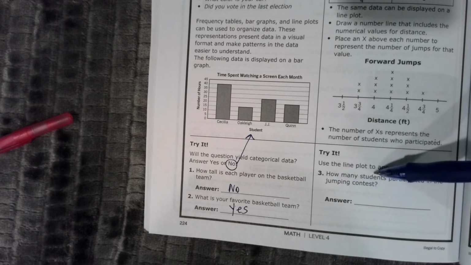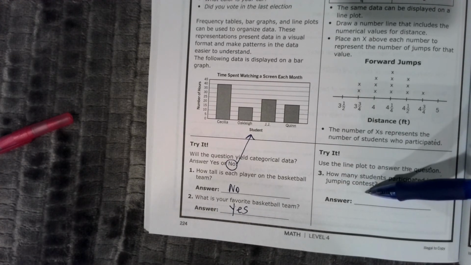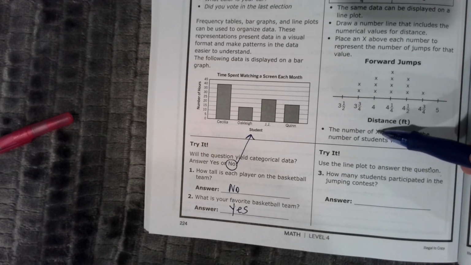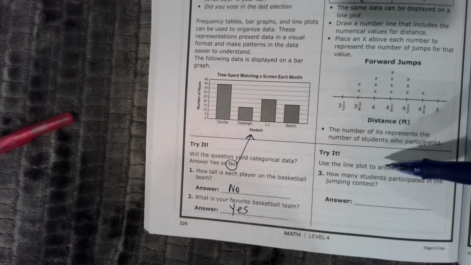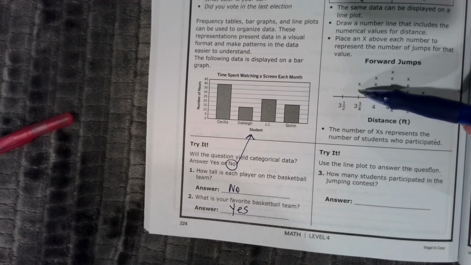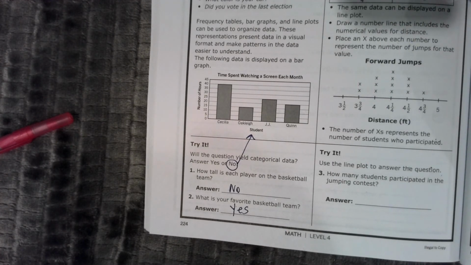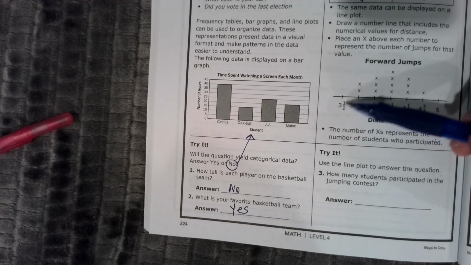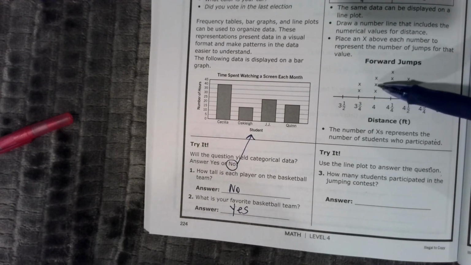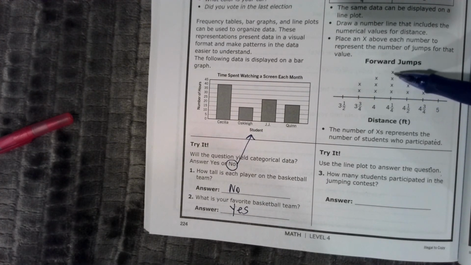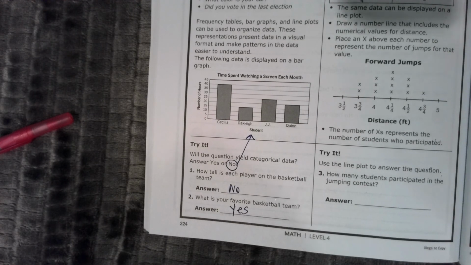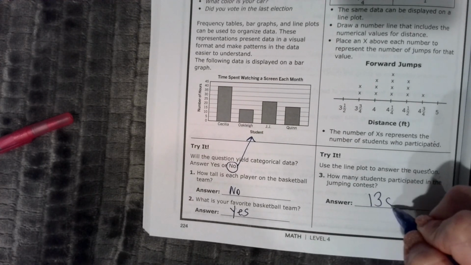It says, how many students participated in the jumping contest? Well, we just discussed that if one X represents 1 student, you would count how many X's we have total to find the total number of students. So 2 students jumped 3 3/4, so that's 1 student, 2 students, 3, 4, 5, 6, 7, 8, 9, 10, 11, 12, 13. So the answer is 13 students.